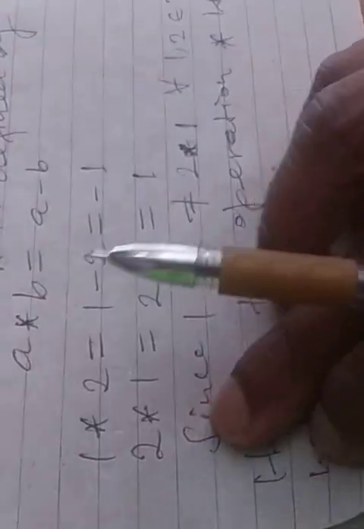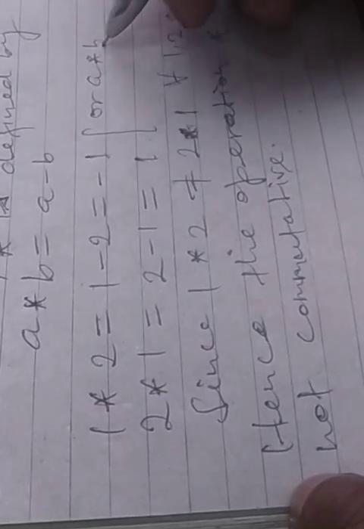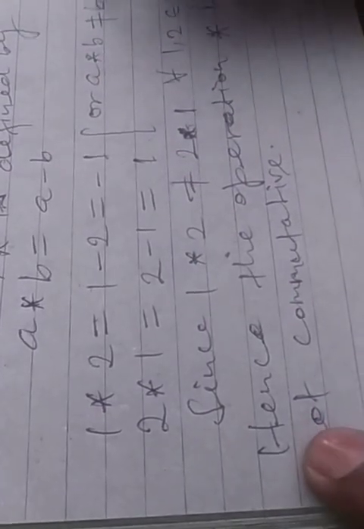Because we know by the definition of a commutative operation, if A star B is equal to B star A, then the operation will be commutative. But here A star B is not equal to B star A. That's why this operation is not commutative.